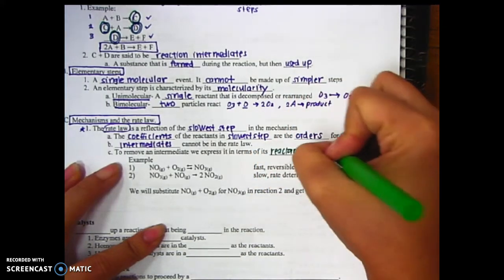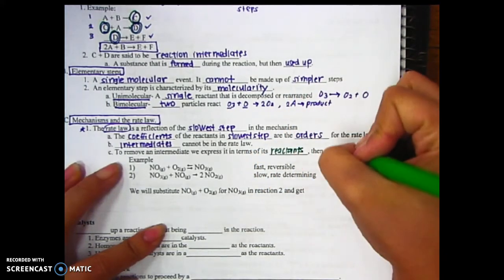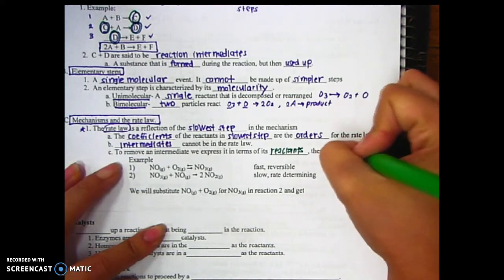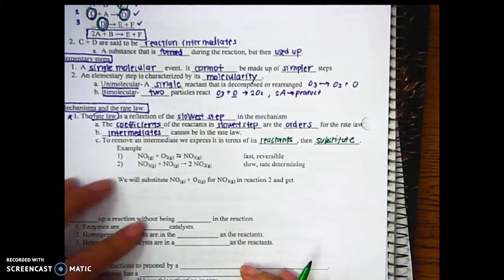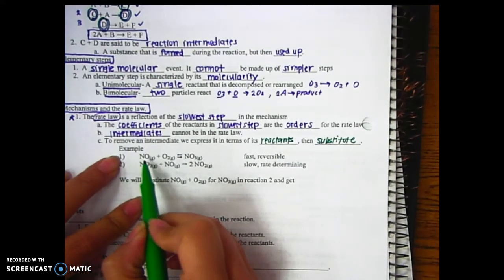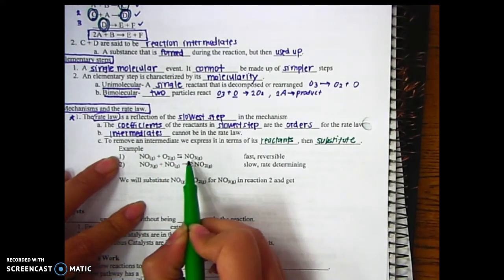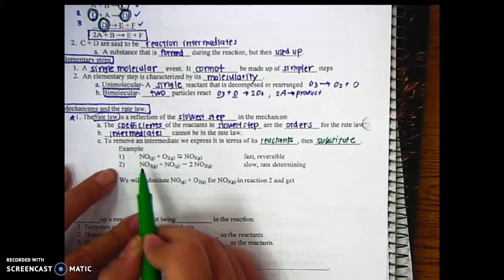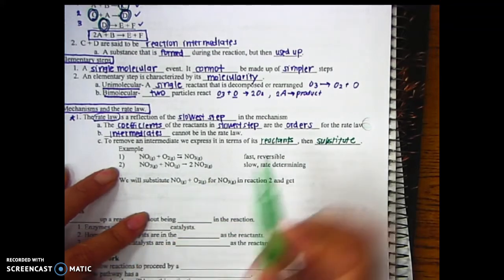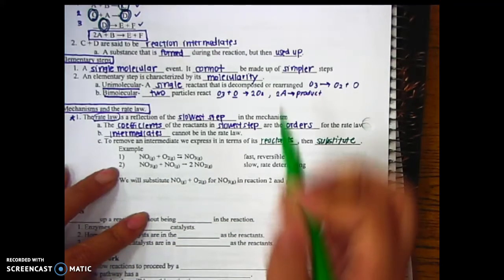And then we're going to substitute. Oh, I don't know why I changed color there, but we'll go with it. Okay, so here's an example. You have this reaction of nitrogen monoxide reacting with oxygen gas, and we make nitrogen trioxide. And then we have another step in the reaction. And so these are the 2 elementary steps here.